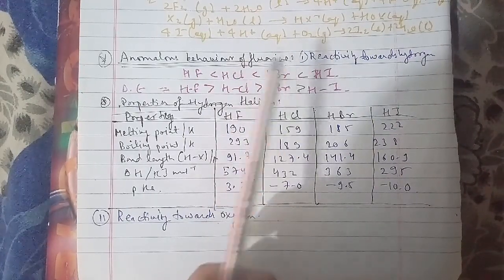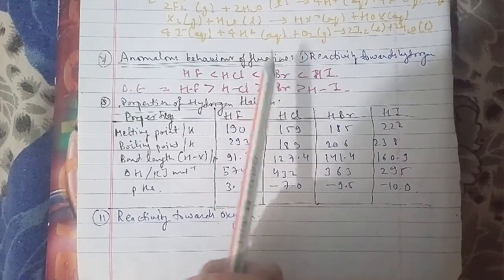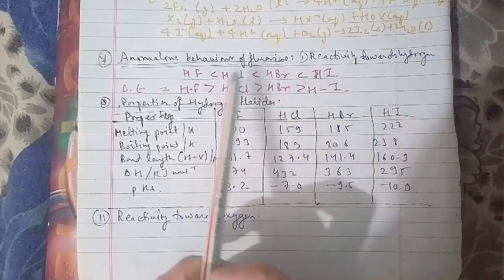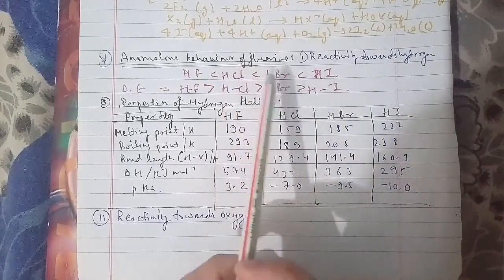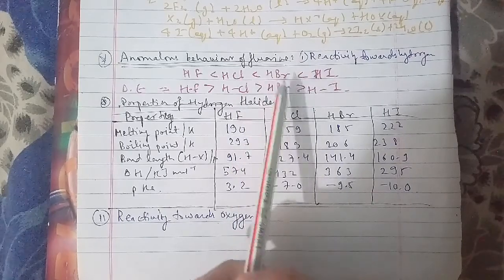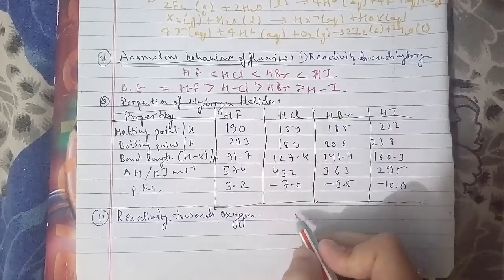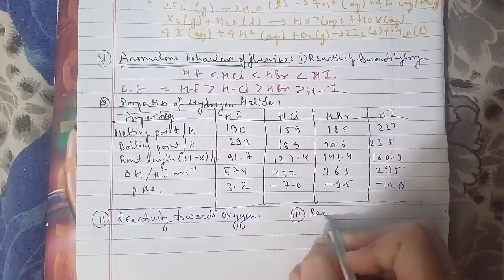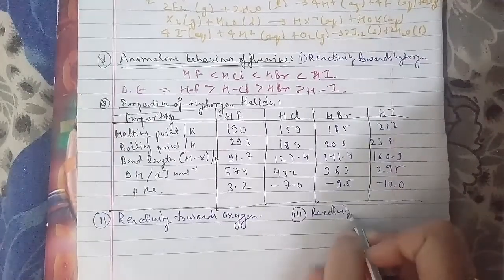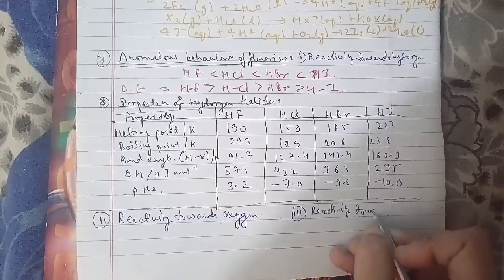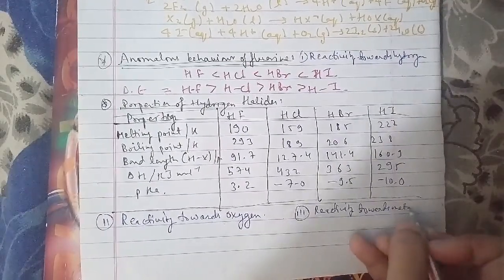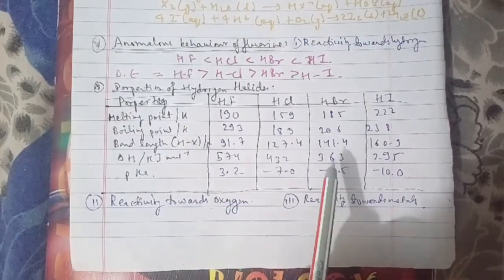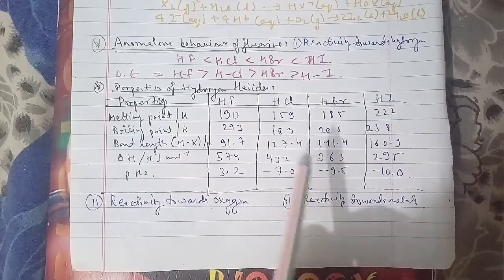The ionic character of the halides decreases in the order MF is greater than MCl is greater than MBr is greater than MI, where M is a monovalent metal. If the metal exhibits more than one oxidation state, the halide in the higher oxidation state will be more covalent than the one in the lower oxidation state. For example, SnCl4, PbCl4, SbCl5 and UF6 are more covalent than SnCl2, PbCl2, SbCl3 and UF4 respectively.